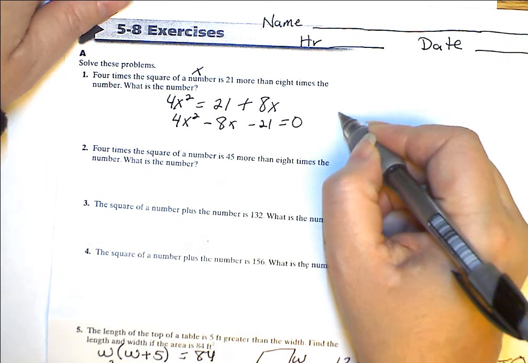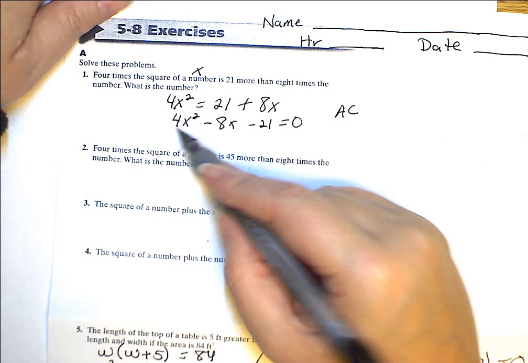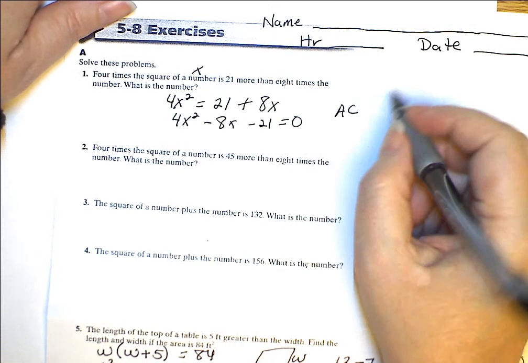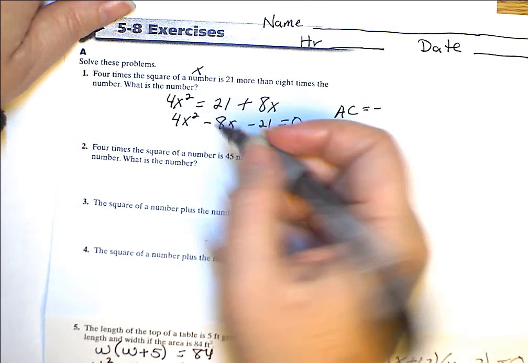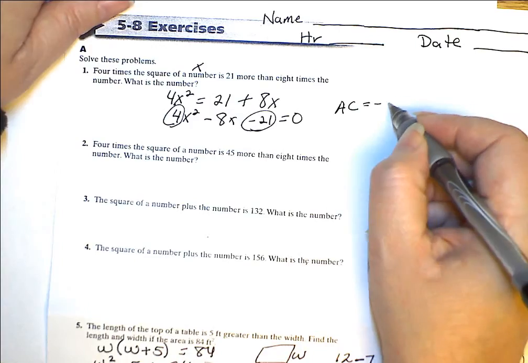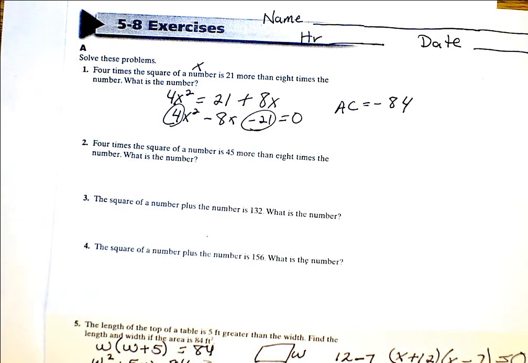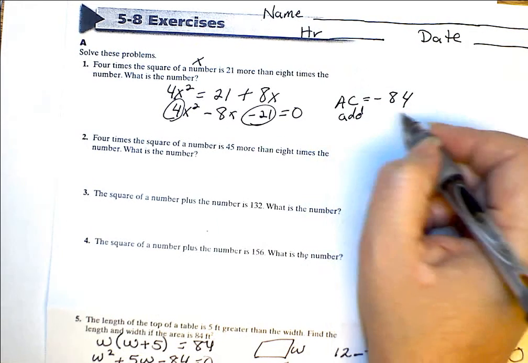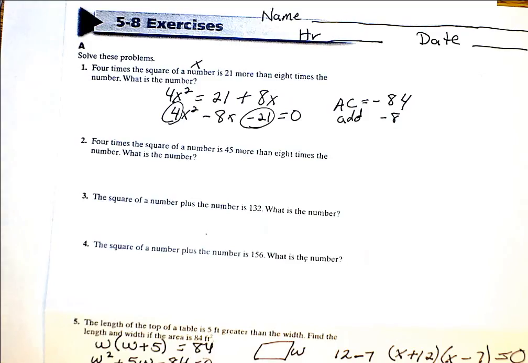So my ac is 4 times negative 21, that's what I meant. So that is negative 84. So I'm looking for 2 numbers that multiply together to give me negative 84, that when I add them equal negative 8. If you don't know, literally go in your calculator and see what you can find.